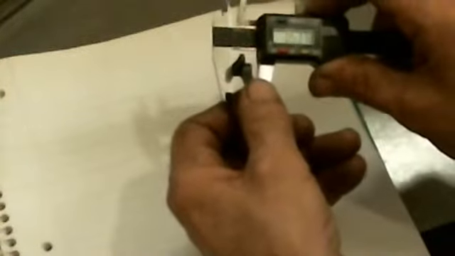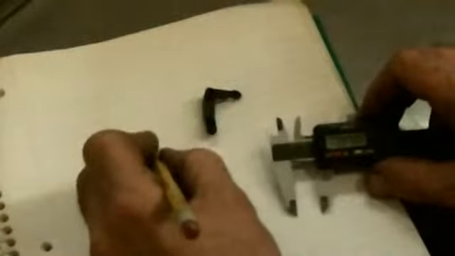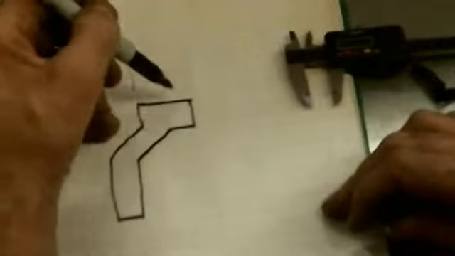by holding this here and get the overall. Let's try zeroing. I hit the button. So I get the overall height. That's 0.537. So let's see what it looks like. Let's draw this thing. So from here to here is 0.537.